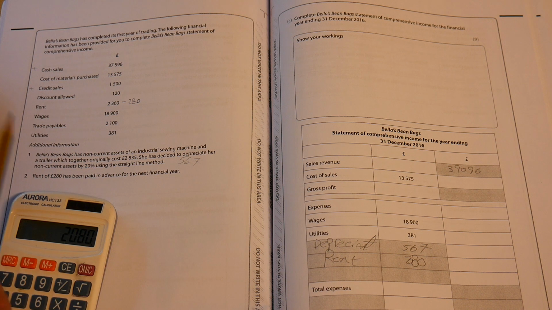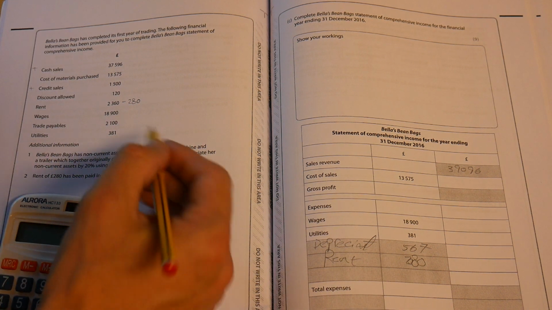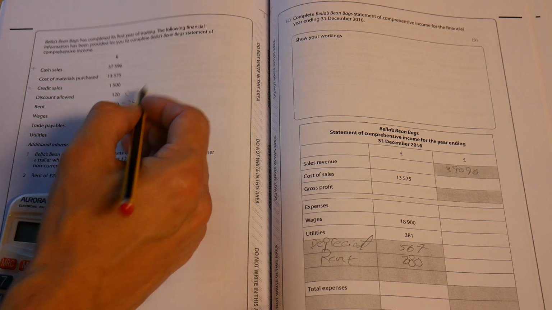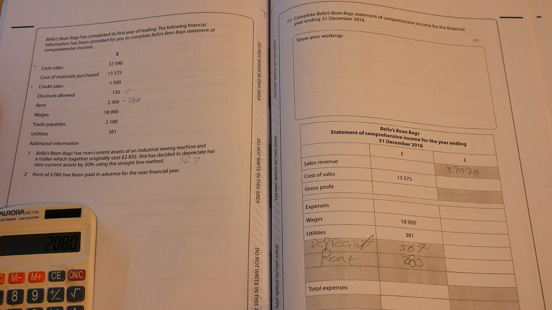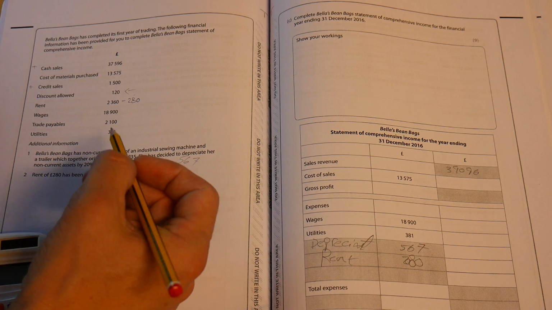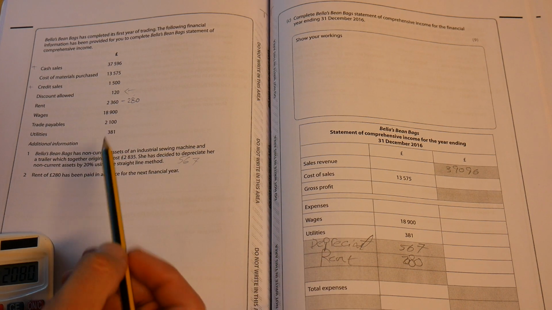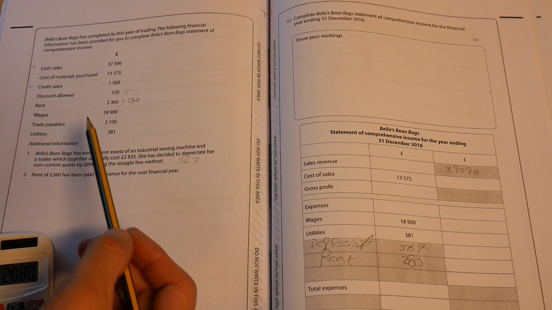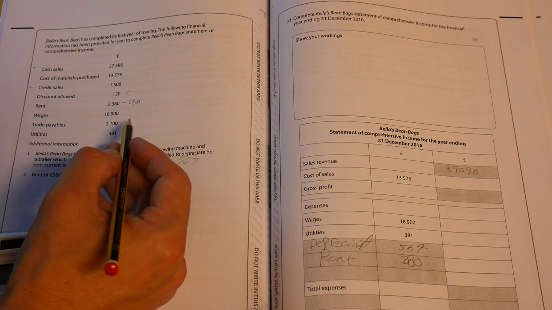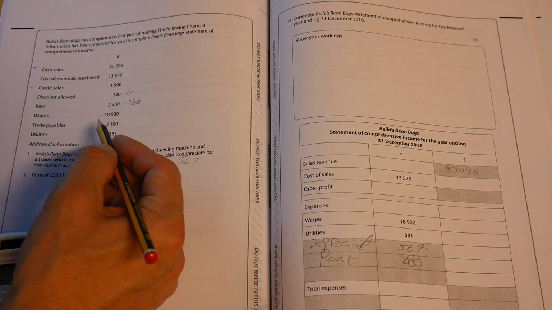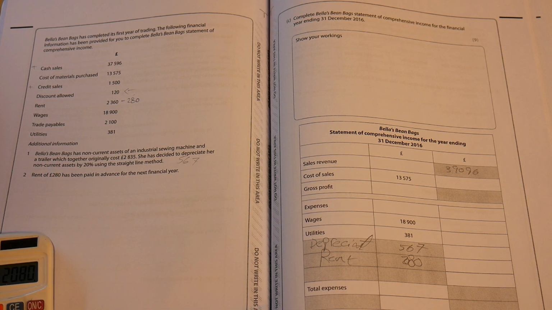So what else do we need to factor in here? Well, we've also got to consider this discount allowed that we've included here. So there is that discount. Now, just notice when we've got our wages, the wages are already included, so we don't want to double count that. The trade payables, well, that goes on the statement of financial position, of course. And then we've got this figure for utilities.